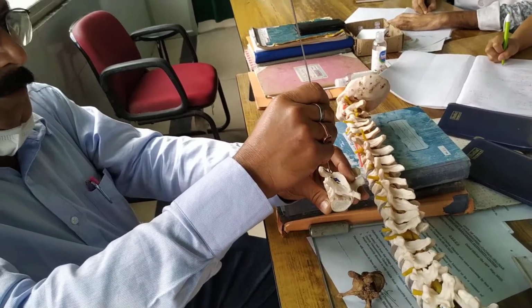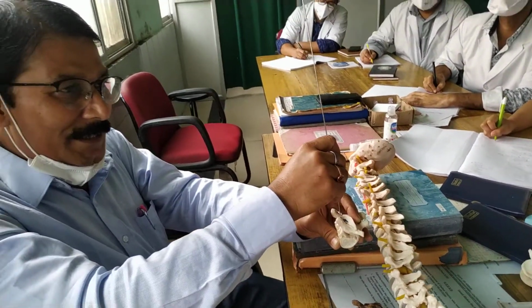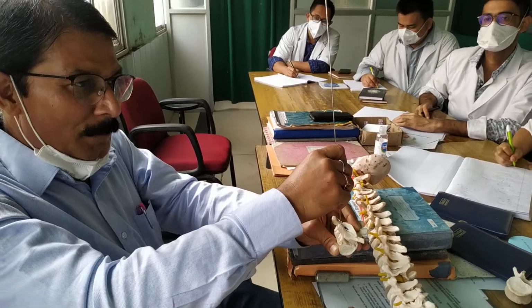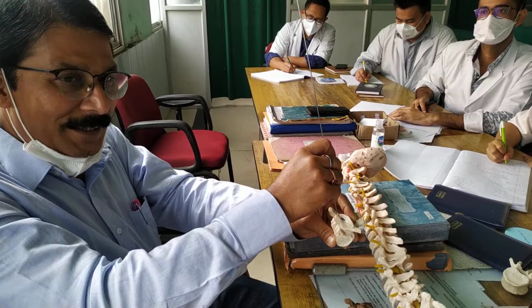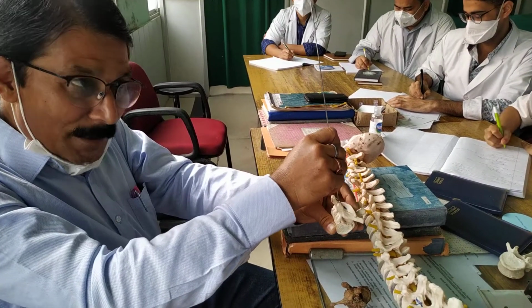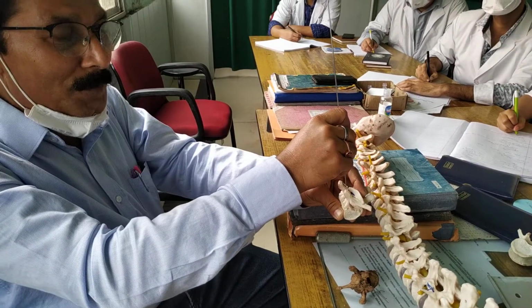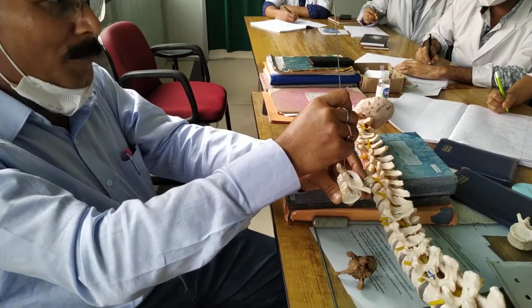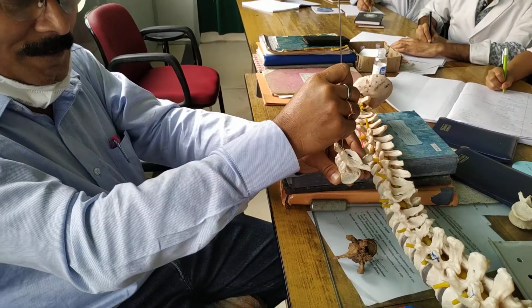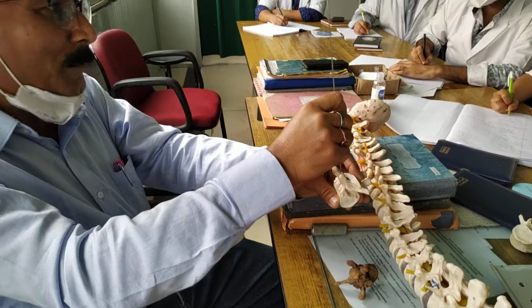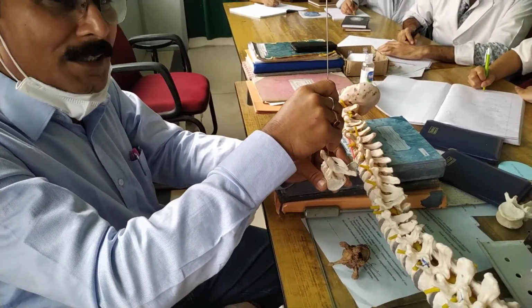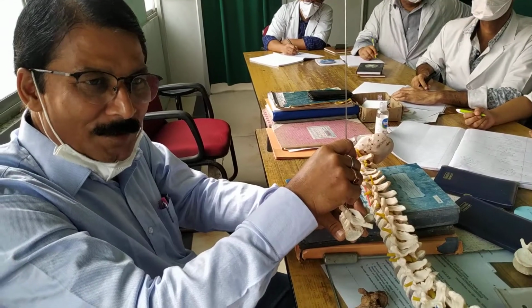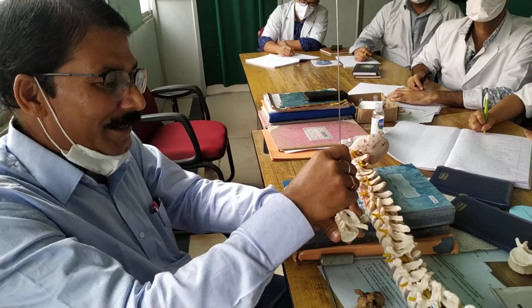Somebody used to say that the T1 vertebra has an angulation around 30 degrees, and it should subsequently come down to almost 5 degrees at the level of your D12 vertebra. But by and large, grossly speaking, it is almost straight. See, sir? Almost straight.